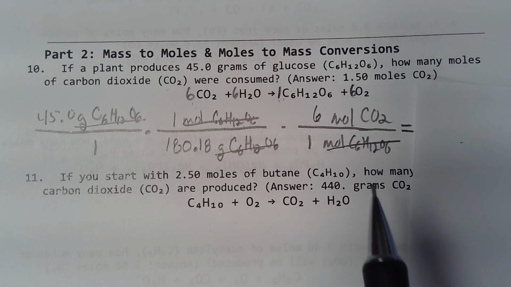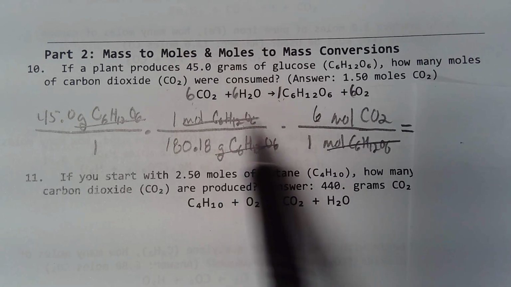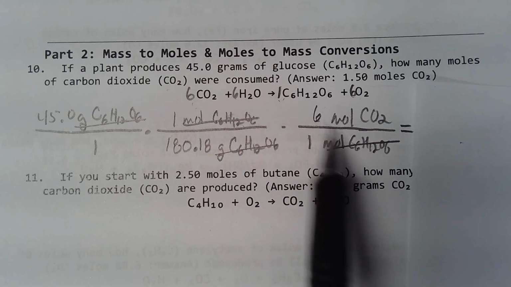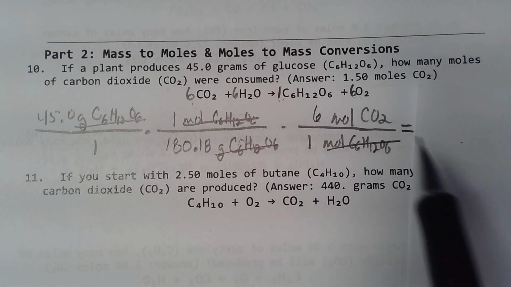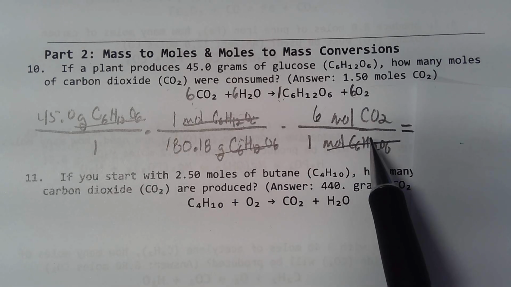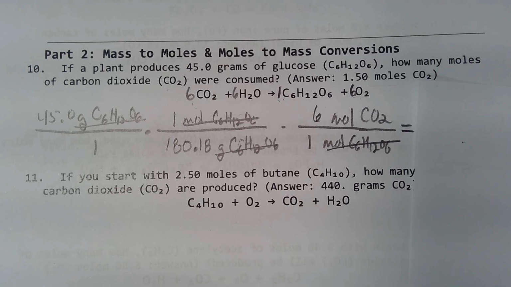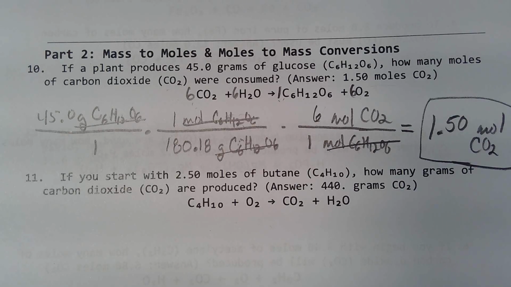6 moles of carbon dioxide for every 1 mole of C6H12O6. And at this point, if we look, the units will cancel for moles of C6H12O6. The grams of C6H12O6 cancel as well. And we're left with moles of CO2. That's when you're going to break out your calculator. When you break out the calculator, you should end with an answer of approximately 1.50 moles of CO2.